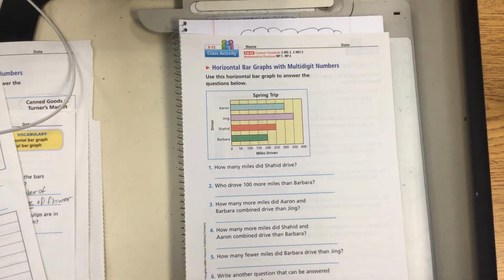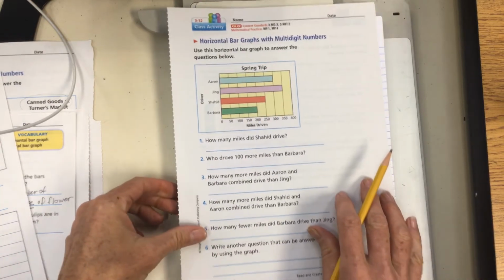Hi guys, we went ahead and worked with some horizontal and vertical bar graphs today. I'm going to go over some problems.